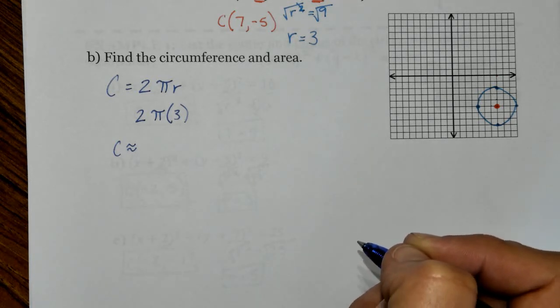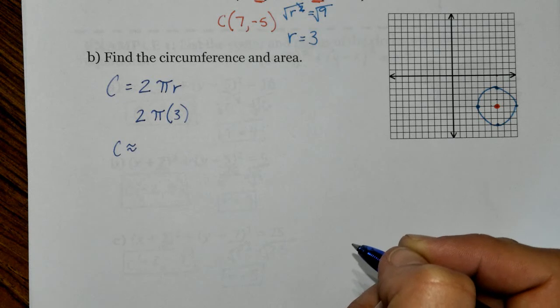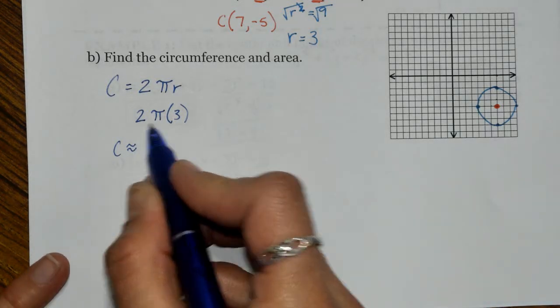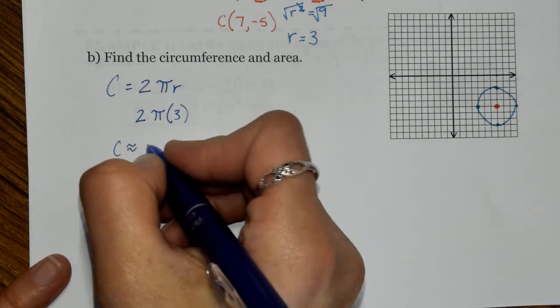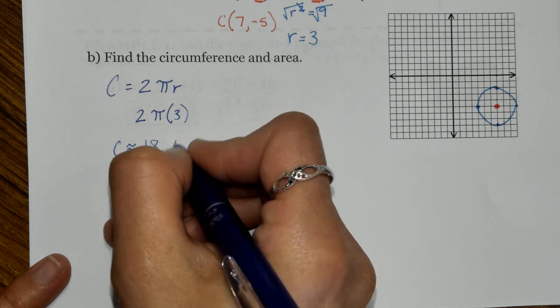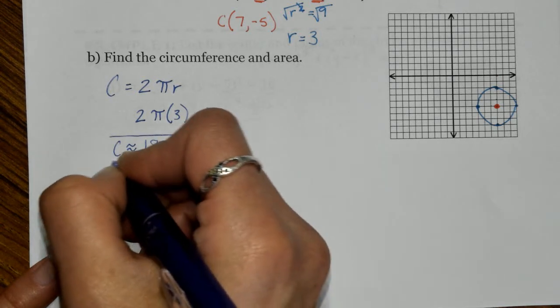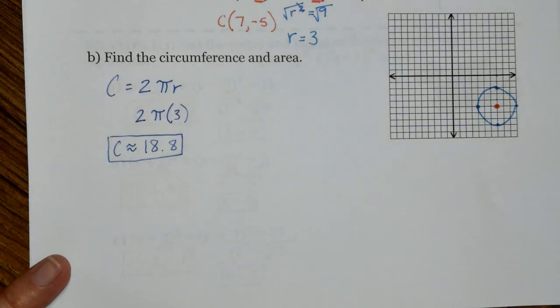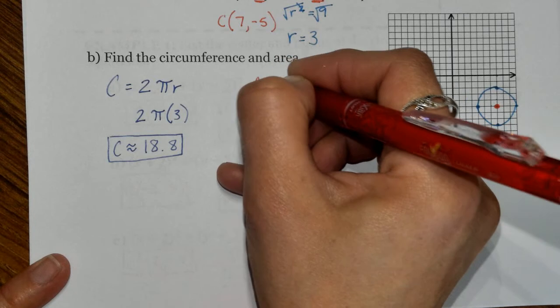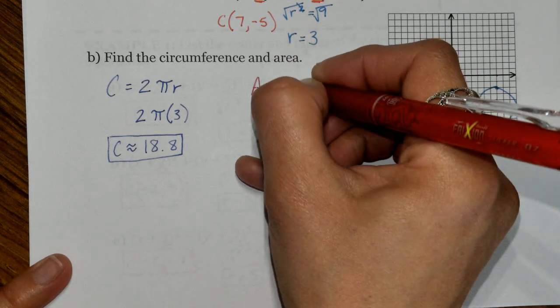I did forget to mention something up in example 2. We'll go up there in a second. You need to use the pi symbol in the calculator. 3.14 and the pi symbol can give you different answers. When you type in 2 pi times 3, round to the nearest tenth, you should get approximately 18.8 for your circumference. Your area, your formula, is pi r squared.